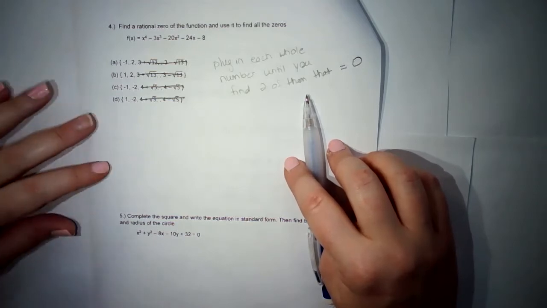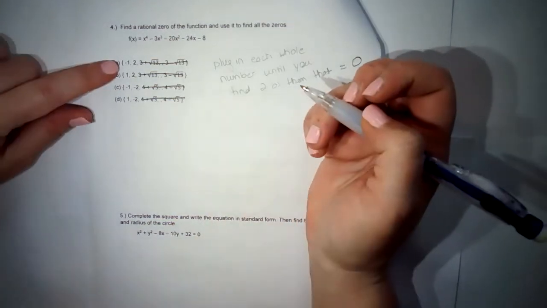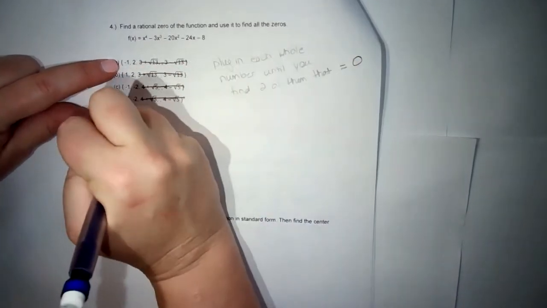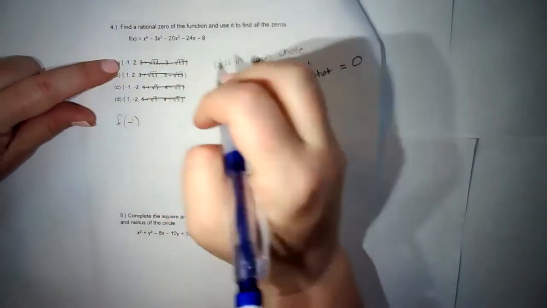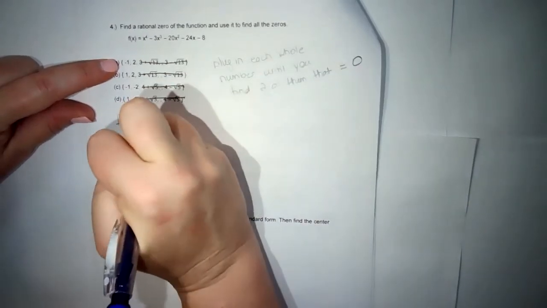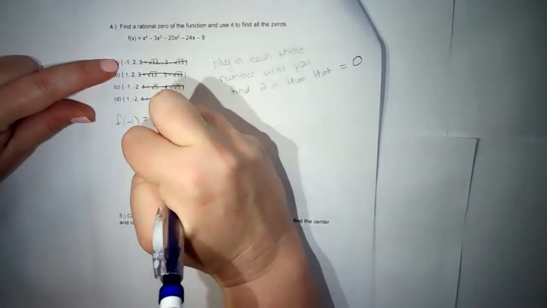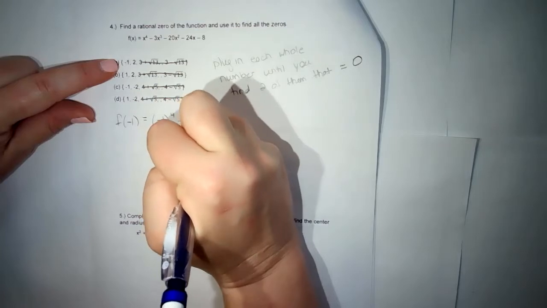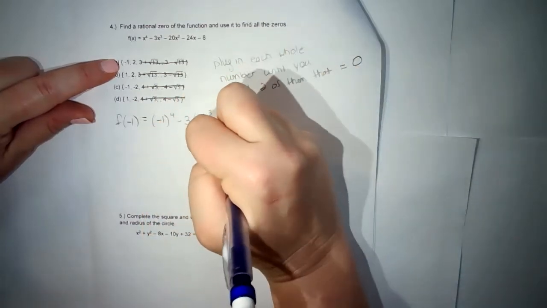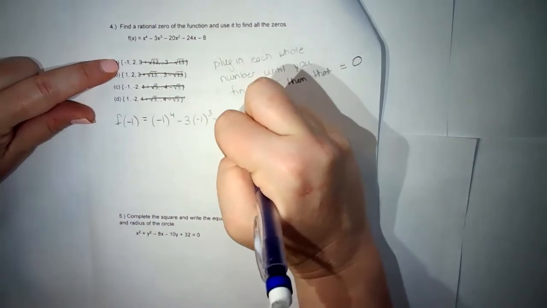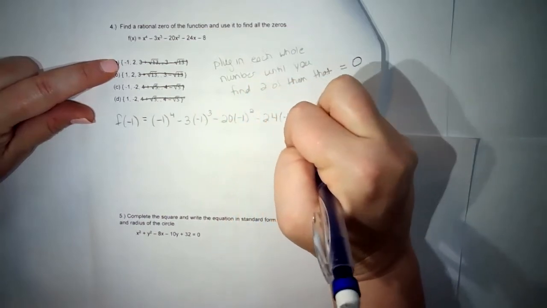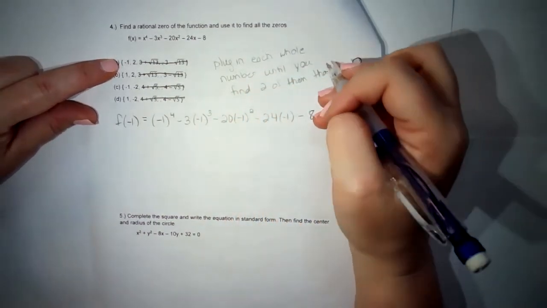Okay, so let's start. I'm going to start with -1 just because he's my first choice here. So what I'm going to do is take this original poly and I'm going to plug in -1 for all my x's. I'm going to have a -1 to the 4th minus 3 times a -1 to the 3rd minus 20 times a -1 squared minus 24 times a -1 minus 8.